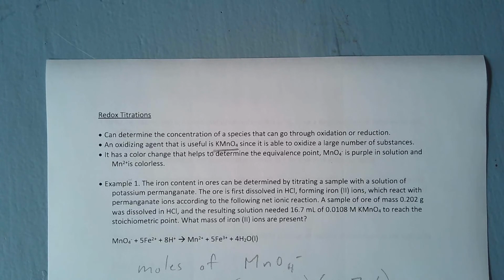Okay, so a lot of the questions will give you the reaction already balanced, like this one. But if it's not balanced, then you have to use either the half reaction method or the oxidation number method to balance. Okay, so here's your standard permanganate, this concentration, and 16.7 milliliters. So we want to find the mass of the iron 2 plus.